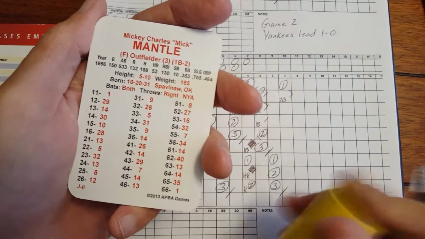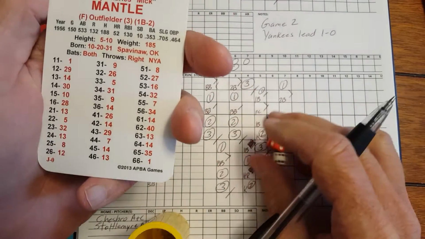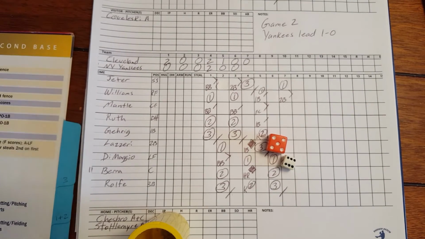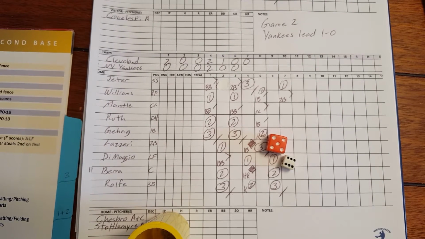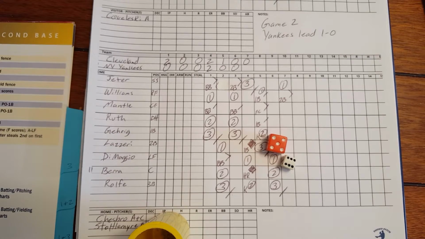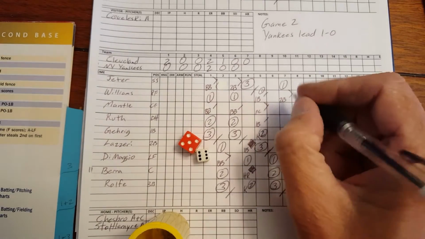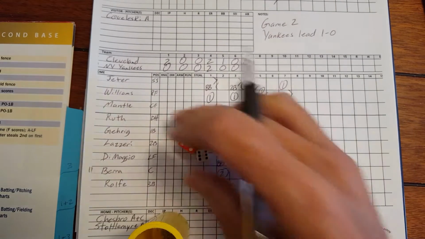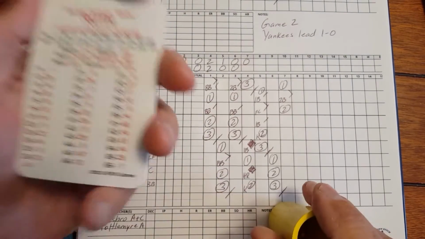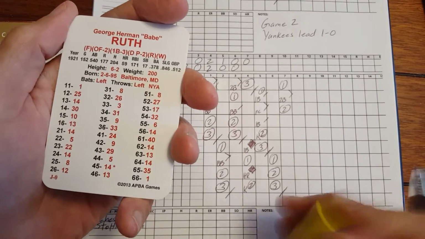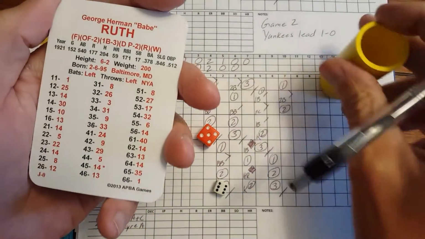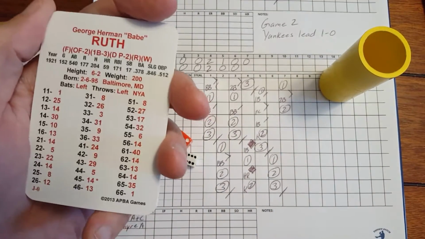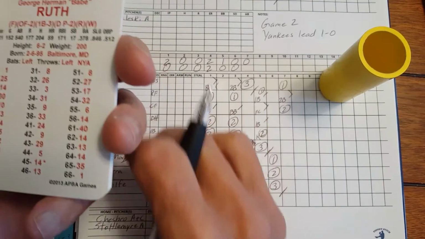Brings up the Mick. Here we go, Murderers' Row. Try to get through it again. 56 is a 34. On his way to getting out of it again. 34 is a fly out to the second baseman. The runner's going to have to hold. Babe Ruth. Again, man in scoring position. And a 56, but the Babe has a 14 at 56. And he's going to walk.